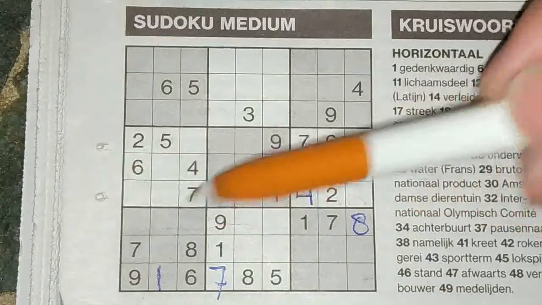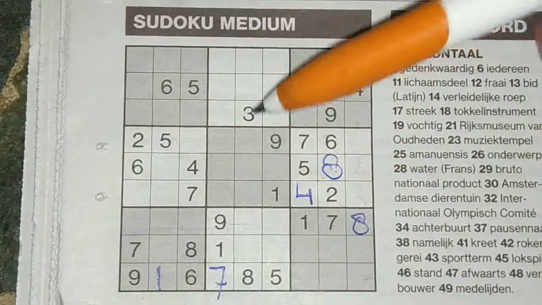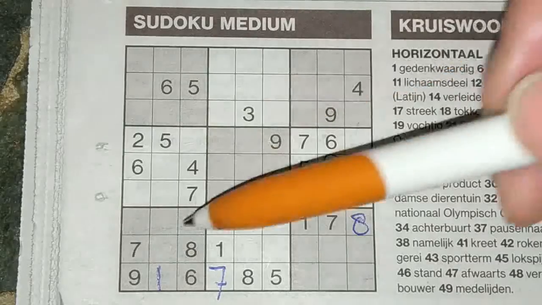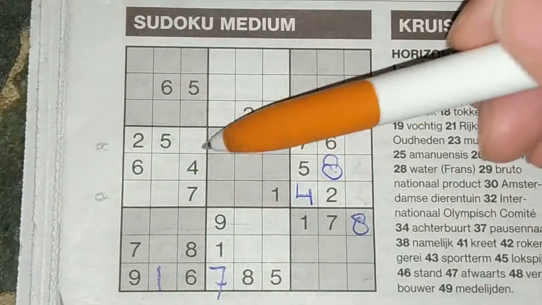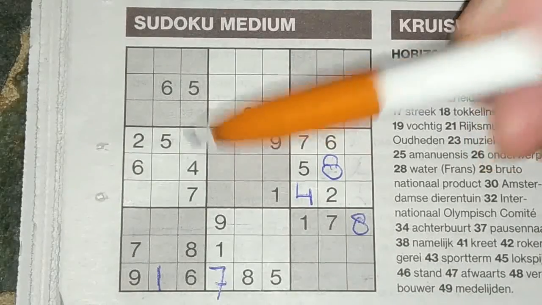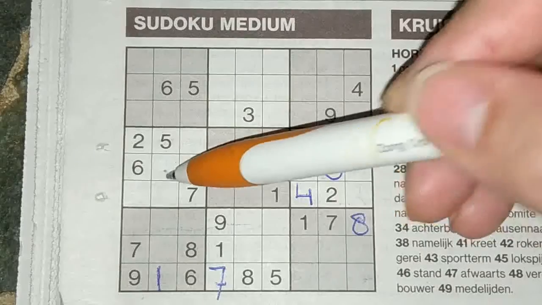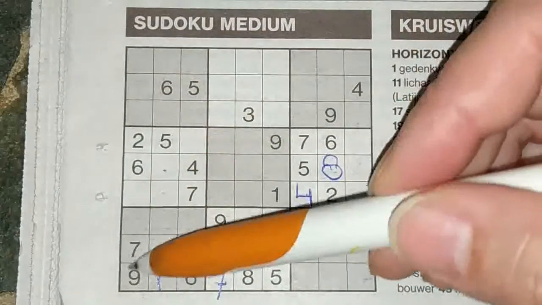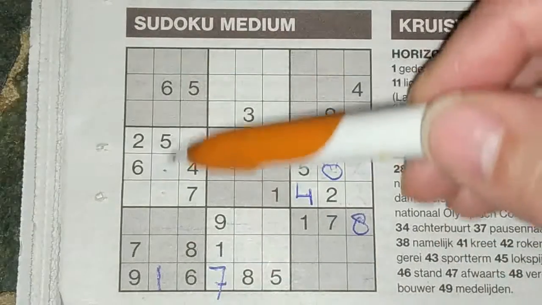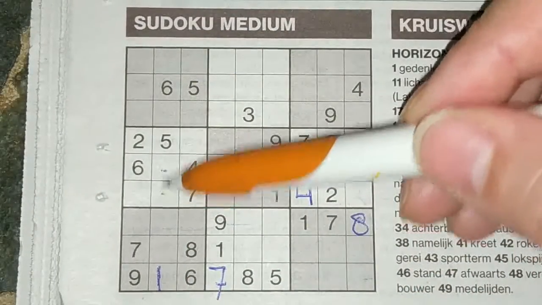Yes, in this big square, 4 missing numbers. One of the missing numbers is a 9. I see here a 9, so no 9 in this box. I see there a 9, so no 9 in that box. The only 2 places for a 9 should be here or there. So in the first column, we have a 9 here. In the second column, we have a 9 in one of these 2 boxes.